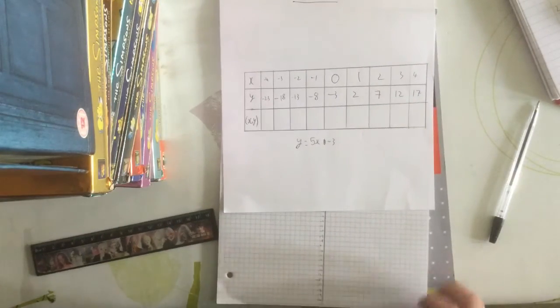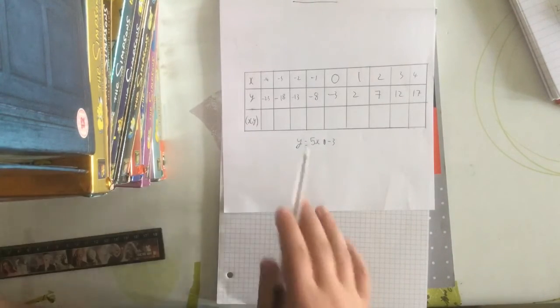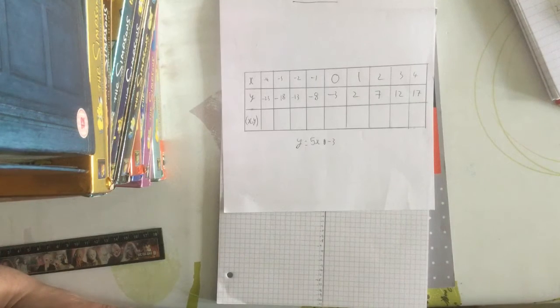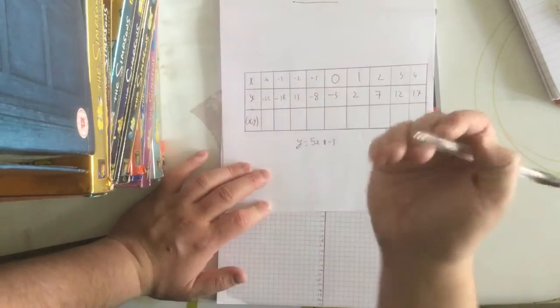Now this one's a bit different because we're using negative coordinates. So we have our positive x's to get our y's, and we have our negative x's to get our y's as well. We have the equation y equals 5x minus 3. I have found the x and y coordinates for you. You should know how to do it by now. Now we need to find them as actual coordinates.